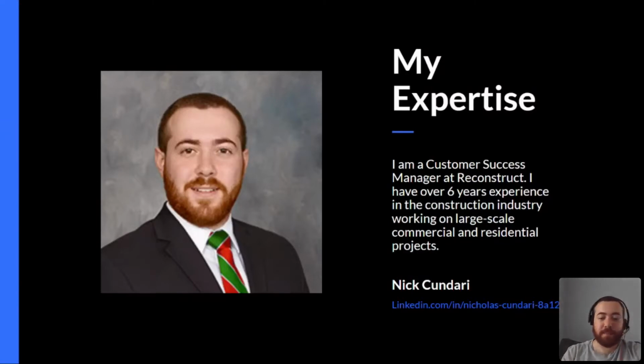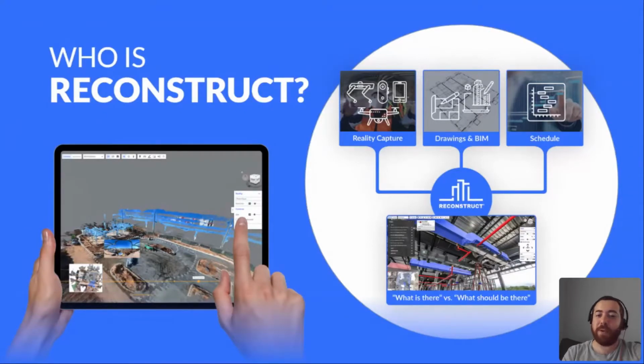And then a little bit more about who Reconstruct is in general. What we do is we essentially incorporate all sorts of data through reality captures, photos, videos, 360 photos, laser scans. We incorporate that with your drawings, your BIM models, and other elements alongside your schedule to create a 3D virtual reality model that allows you to get a direct comparison of what is there and what should be there, and really get a lot of value without having to necessarily be on site to get it.